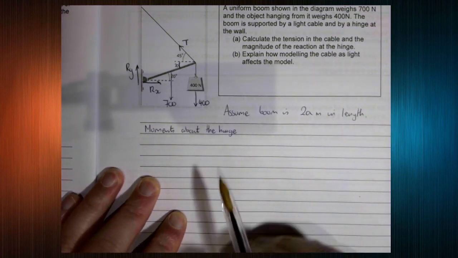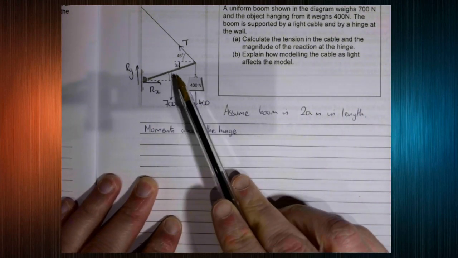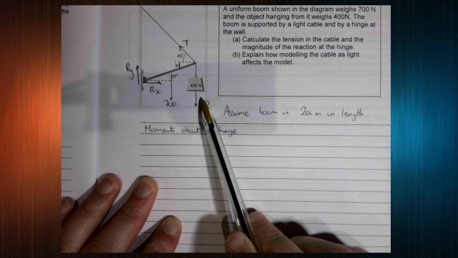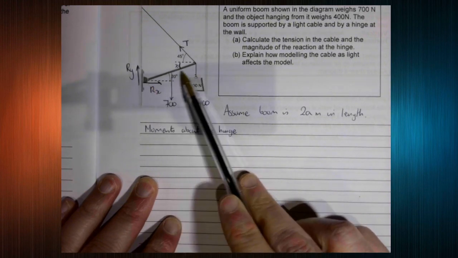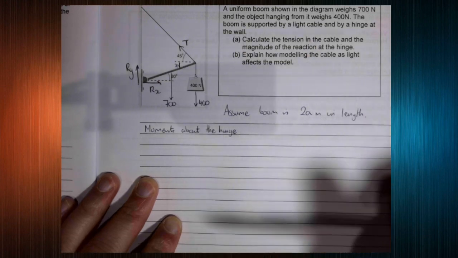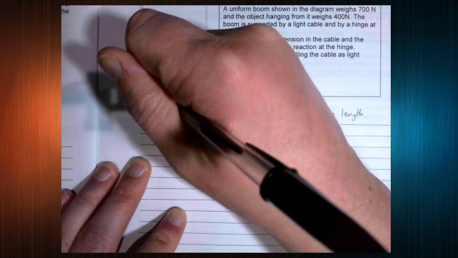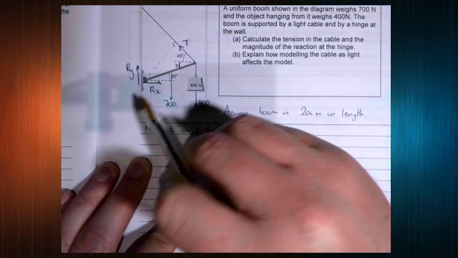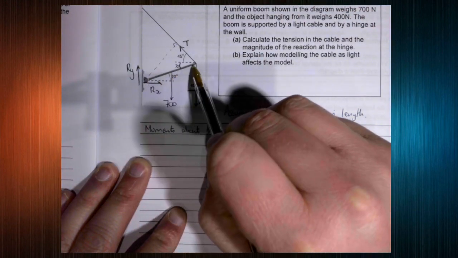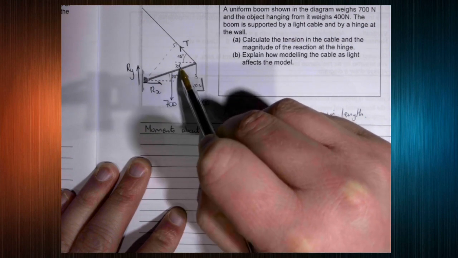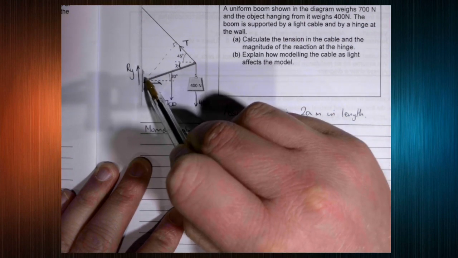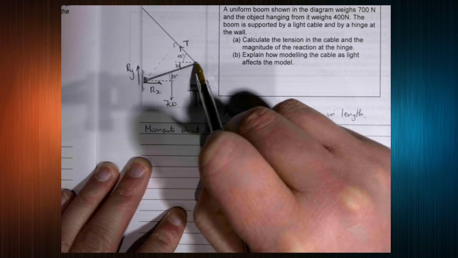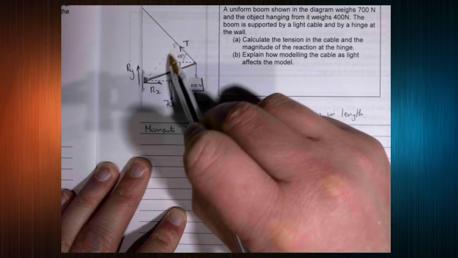Okay, so if we take moments about the hinge, this is where things get a little complicated, because we've got the booms at an angle. So again, I'm going to resolve distances. You can resolve forces if you prefer. So this distance is 2A, this angle's 65. So this length here is 2A sine 65.